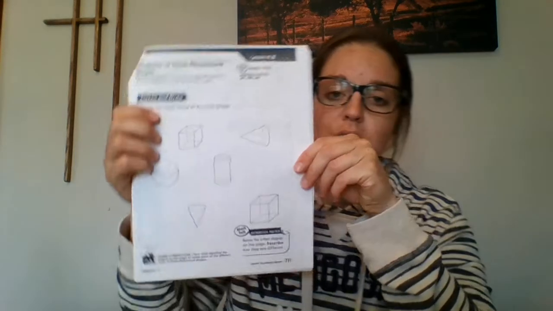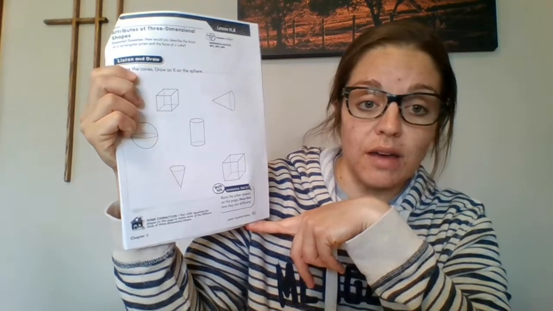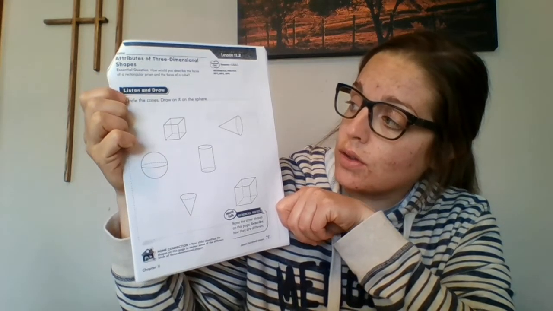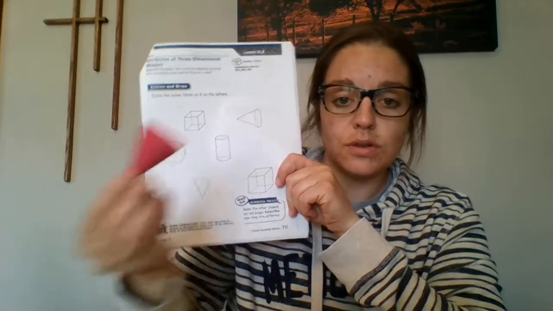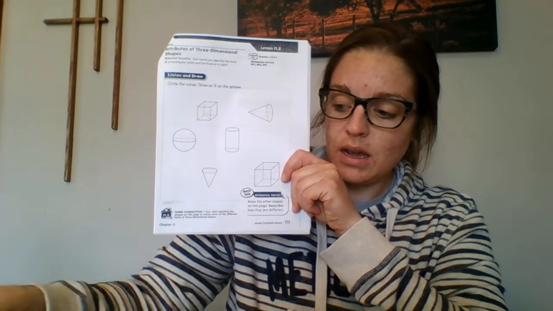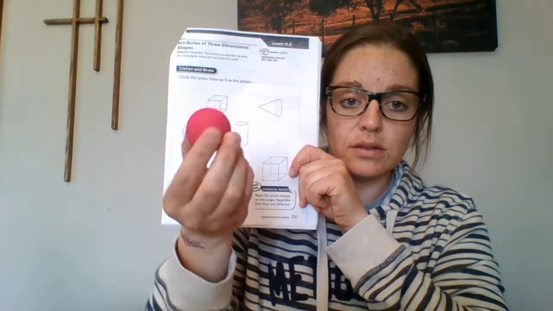But this first page here on page 711 says, circle the cones, draw an X on the sphere. So you're going to circle your cones, and you are going to draw an X on the sphere. All right, next page, 712.